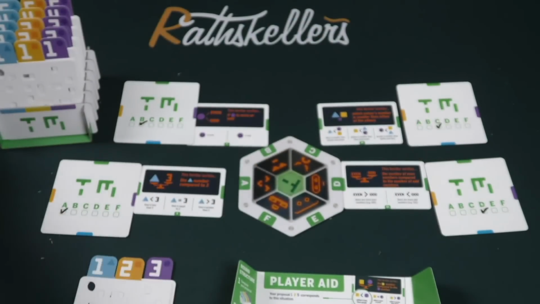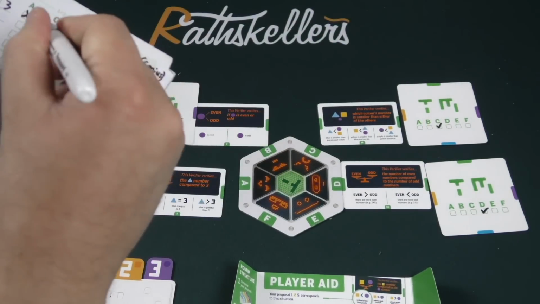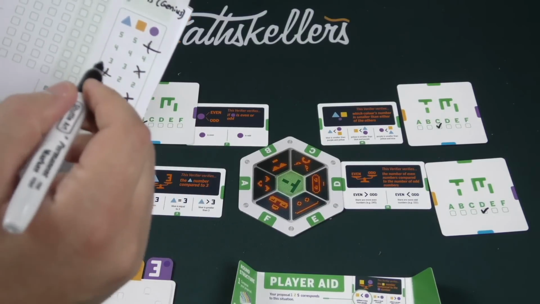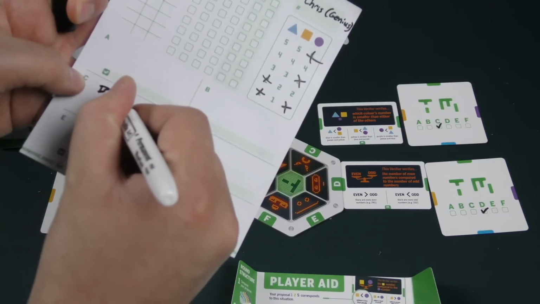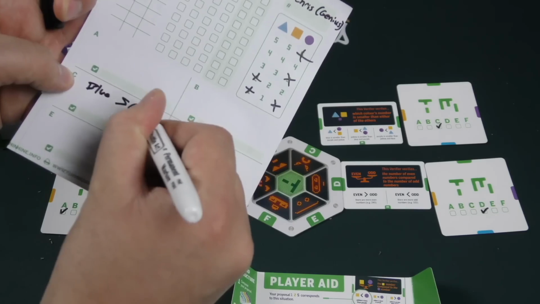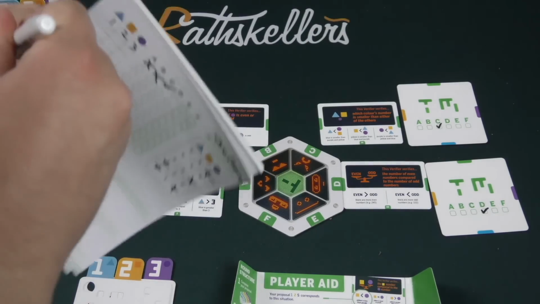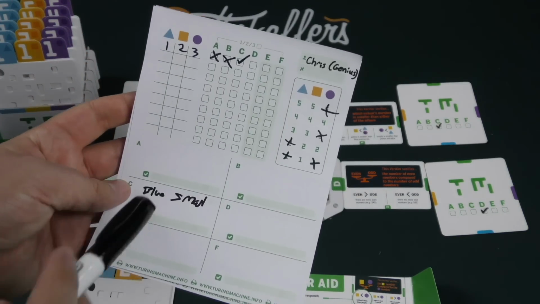So I'm going to take this information here. I got the check mark, and I know that blue has to be smallest. That's under test C. So blue, smallest. And I'm going to write terribly just for this overview.